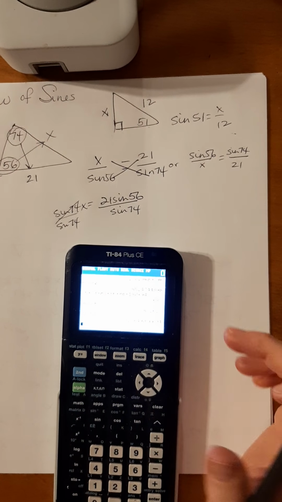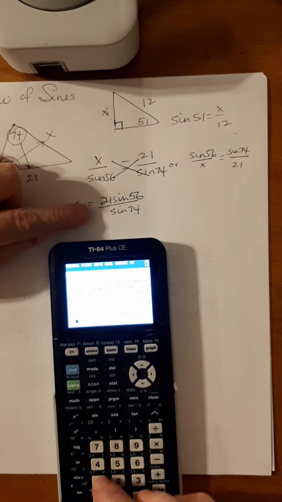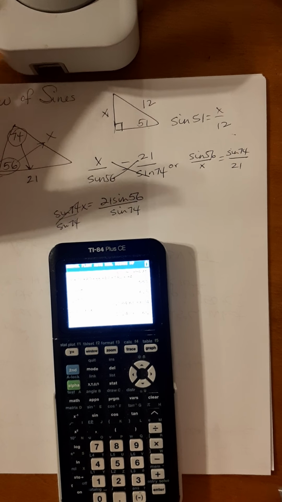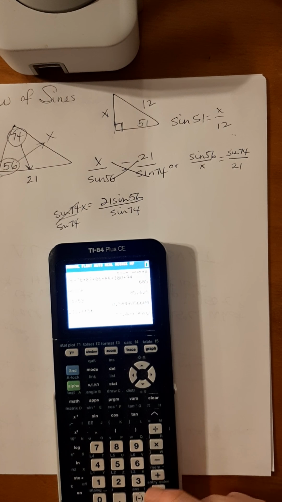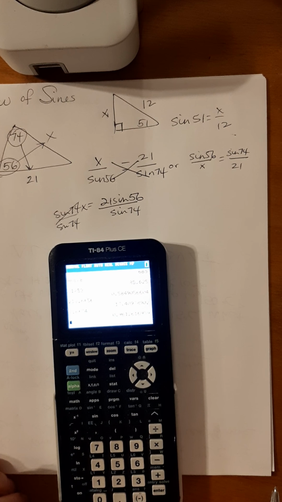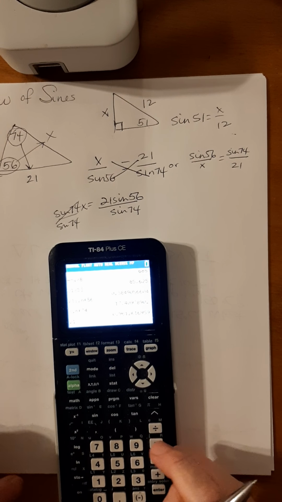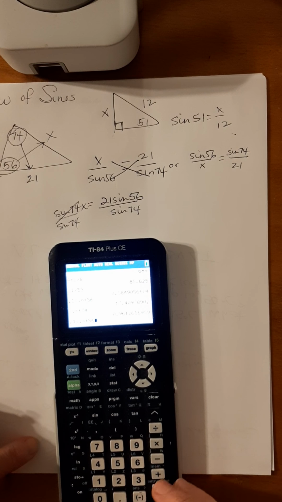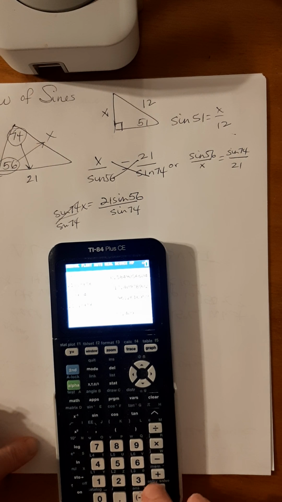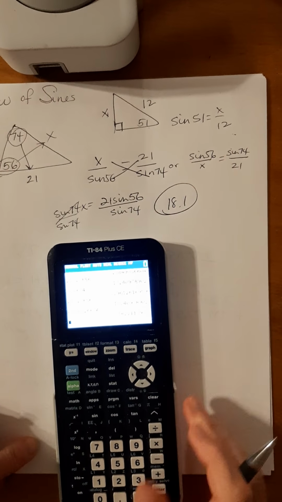Now, you do need to be in degrees, so if you're not, you need to be there. So literally 21 sine 56. I always do it equals. You could get parentheses happy. I just don't like to risk it. Sine 74. Oh, I didn't put divide. Okay, sorry about that. 21 sine 56 divided by sine 74. 18.1. And so that's our side.